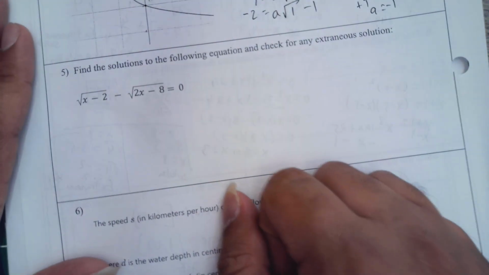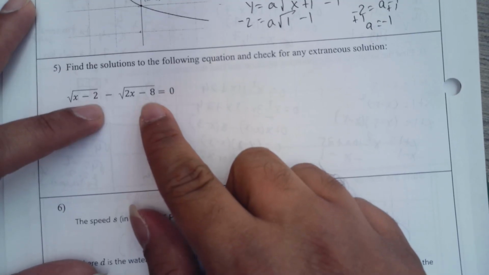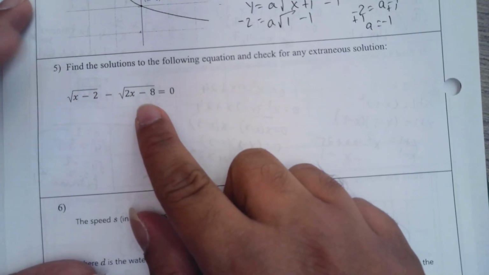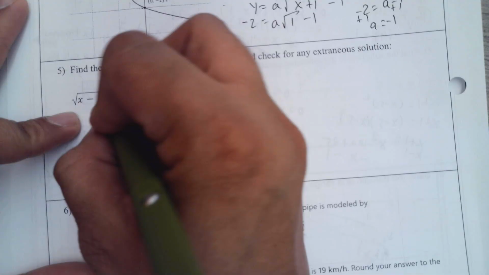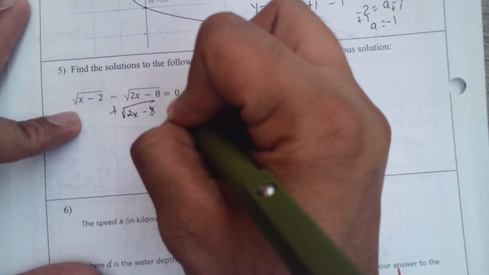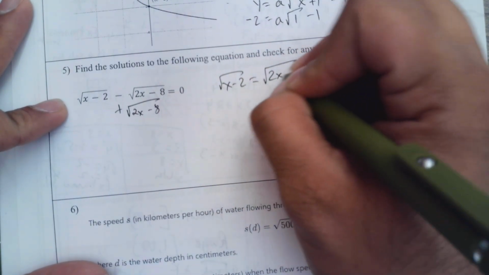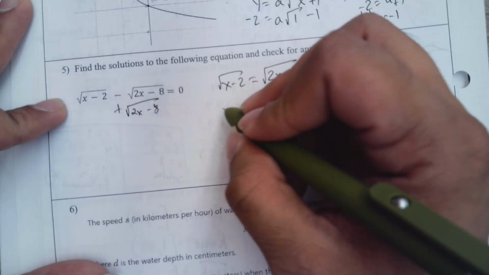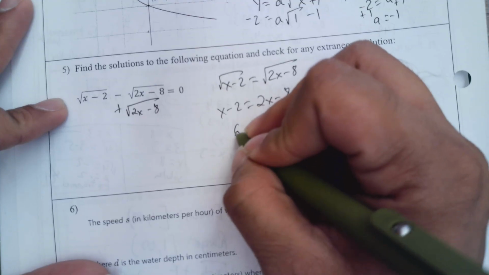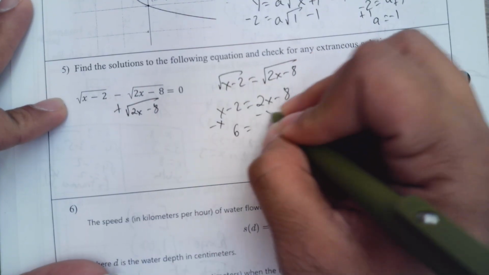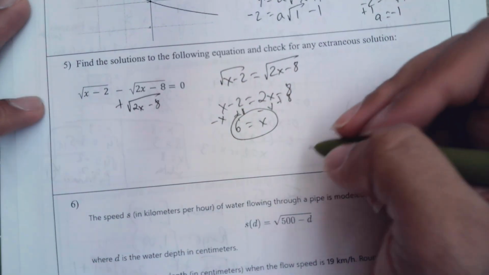Find the solutions to the following equations and check. Now there's two radicals here. I would only suggest one way of solving this, and that's by separating them. Add square root of 2x minus 8 on both sides. So I get square root of x minus 2 equals square root of 2x minus 8. Square both sides, you get x minus 2 equals 2x minus 8. Add 8, you get 6 equals, subtract x. So x equals 6.